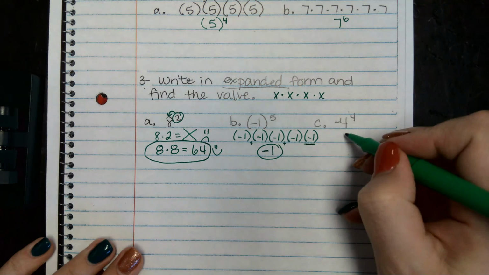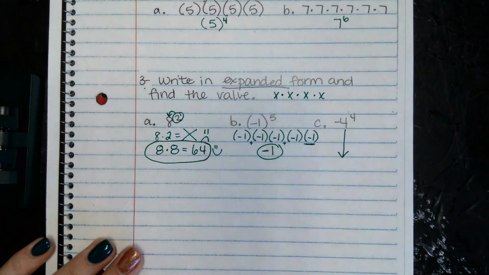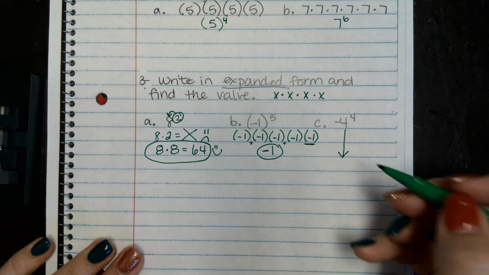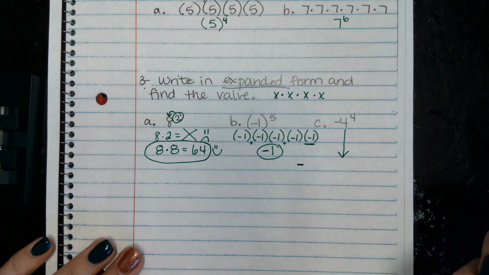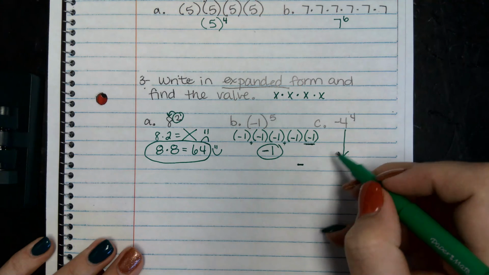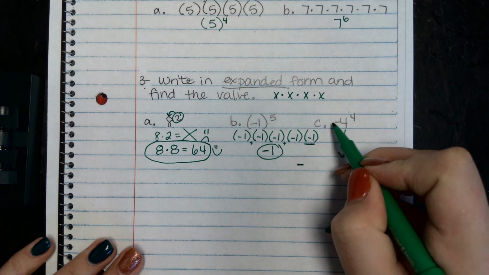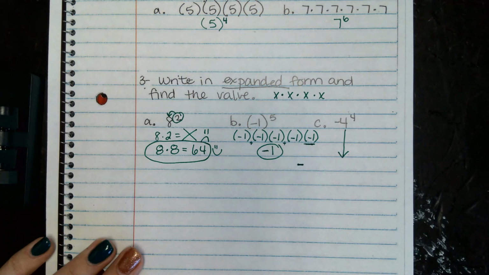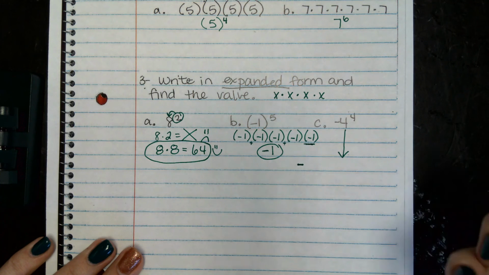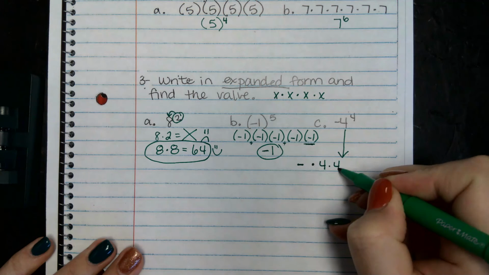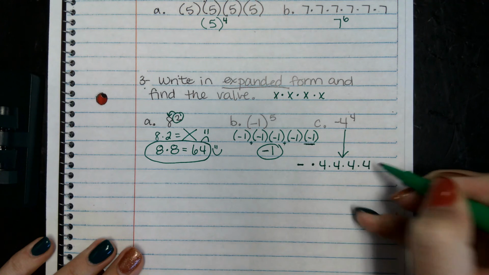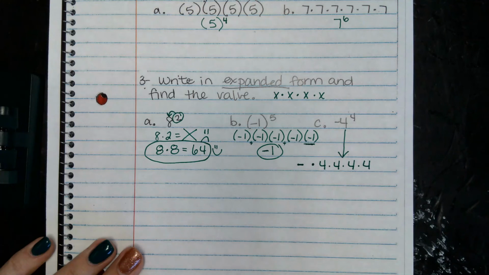Now, because I ran out of room here, I'm going to move this down just a little bit, okay? So our final problem that we have here is -4 to the 4th. All right. So we're going to separate out that negative and the 4, just like we did in our previous problems. Because here, the 4 is not included in the parentheses, so it's like that third wheel. It just hangs around until the last minute, okay? And then now, we're going to go times 4, times 4, times 4, times 4, because we have 4 fours.